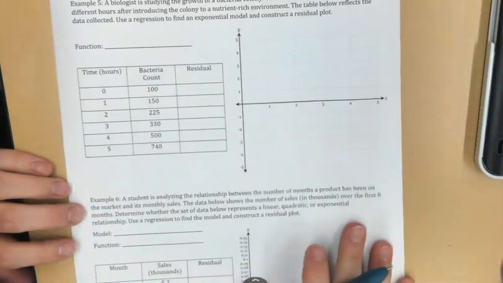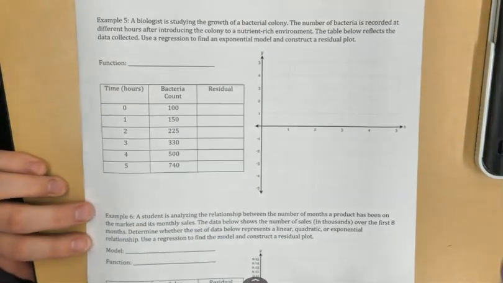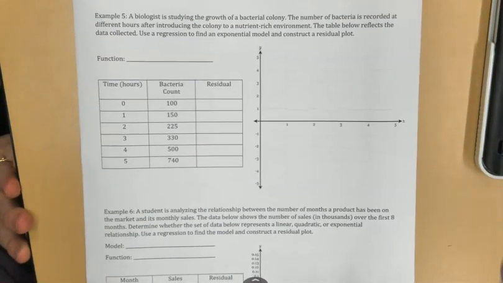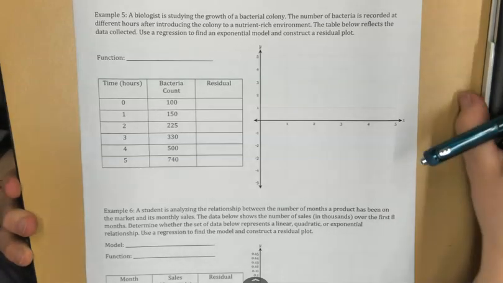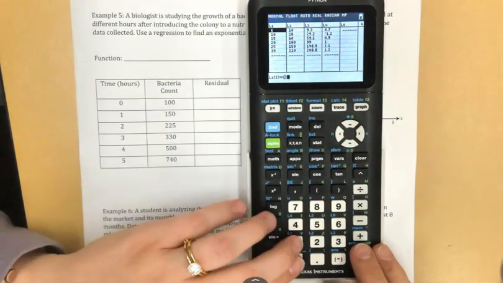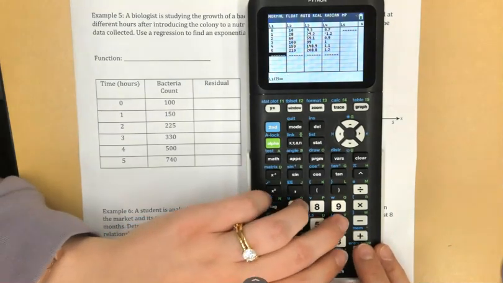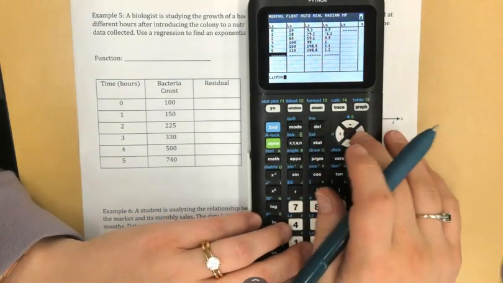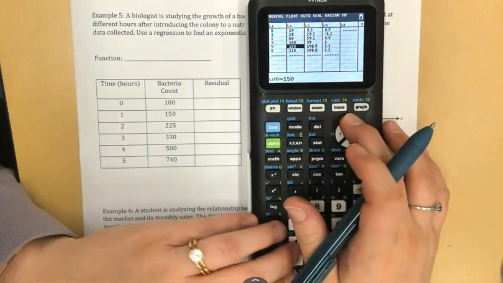Moving on to the last page for this section, we are now looking at bacteria growth. So we are going to do an exponential regression and get our residual plot. So back to our handy dandy lists. Oh, just 5, 0, 1, 2, 3, 4, 5.